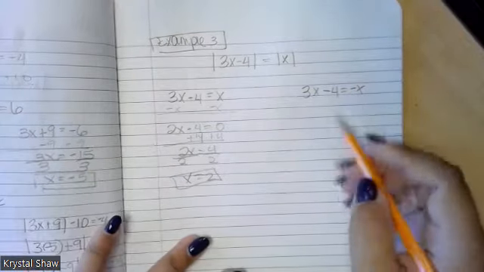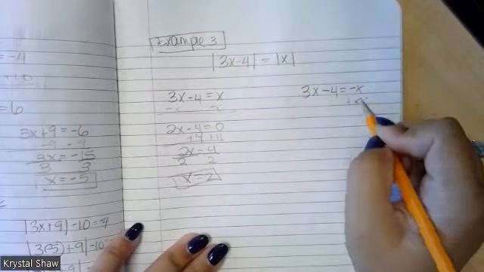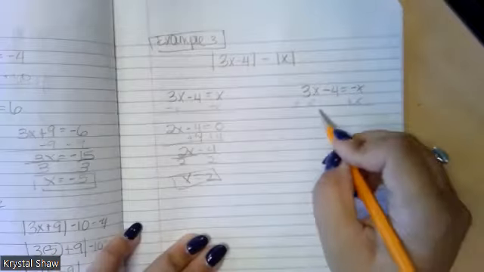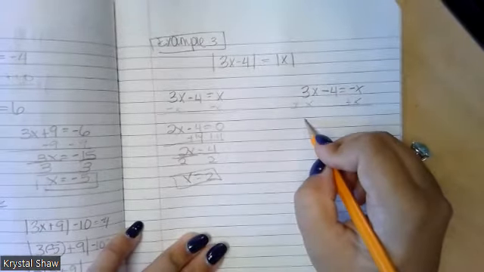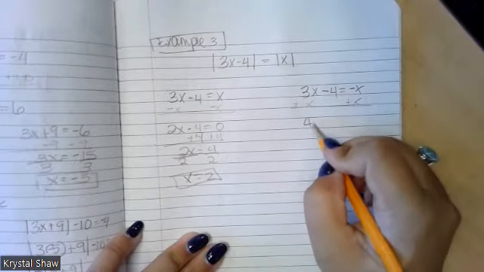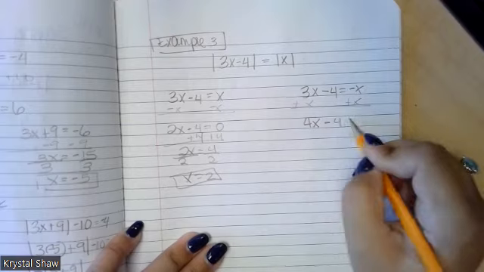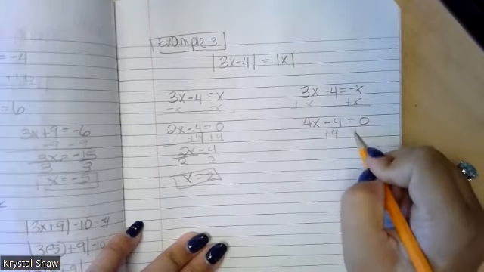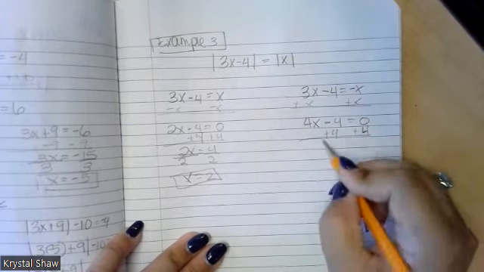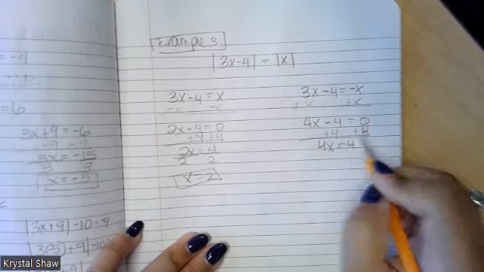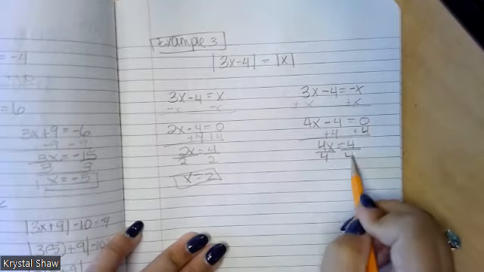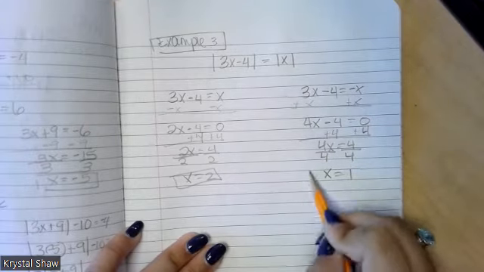On this side over here, same thing. So I'm going to add x to both sides in order to get my variable on one side. I now have 4x minus 4 equals 0. I'm going to try to isolate my x. So I have 4x equals 4. Divide by 4, x equals 1.